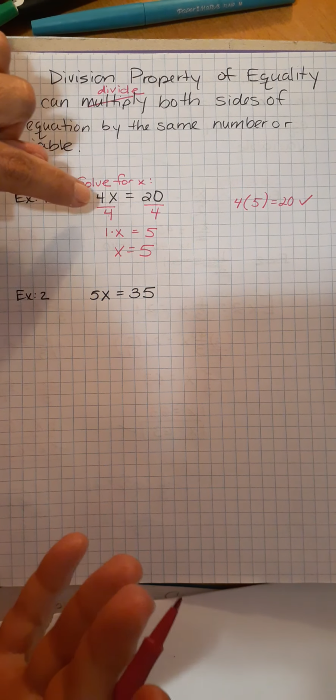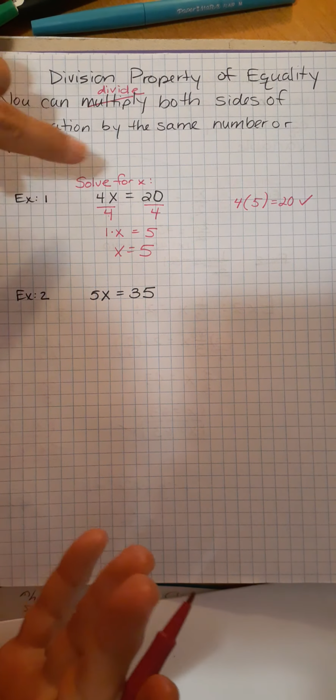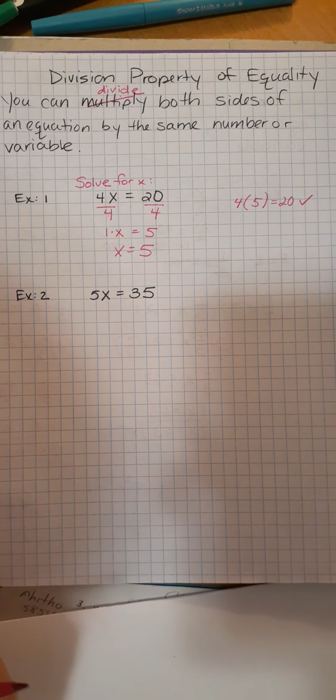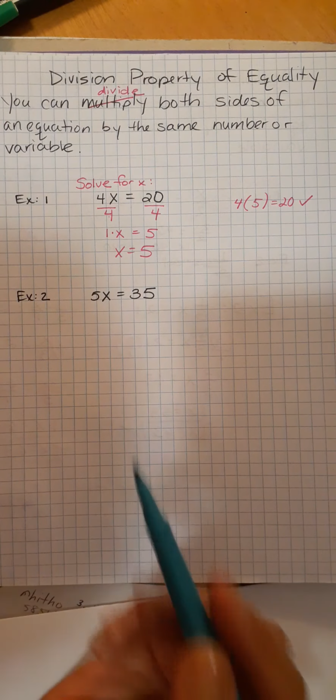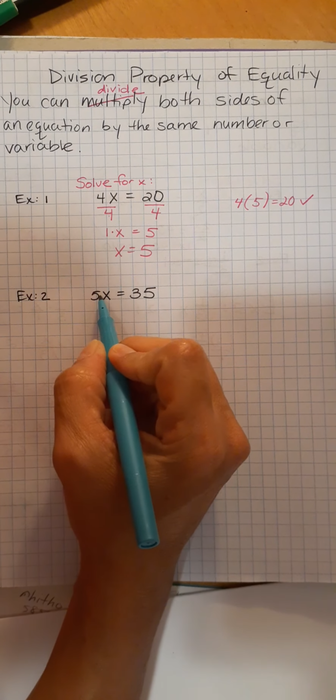Now, this is a very, very simple pre-algebra problem to solve. But we're going to see this type of operation, this type of property, in problems, in the middle of problems. 5x equals 35, same thing, very simple. 5 times 7 is 35. But how do we get to that? Well, this is 5 times x.